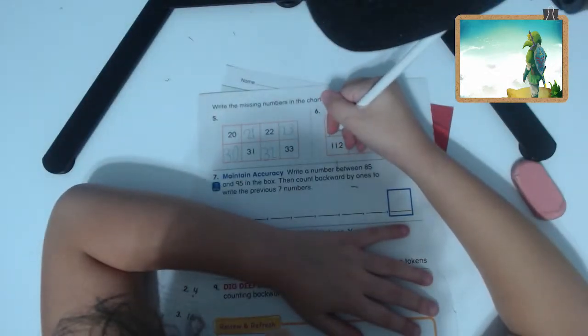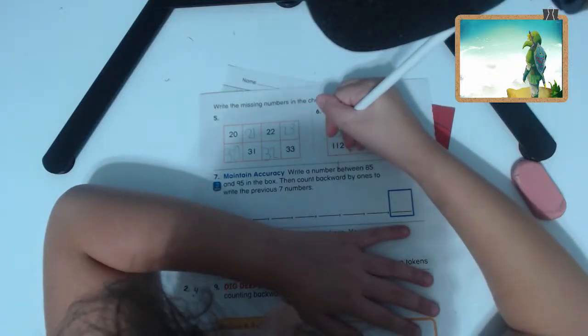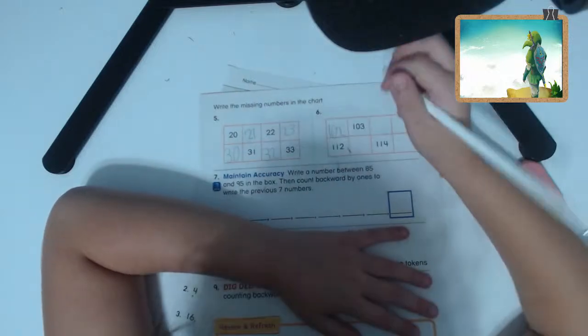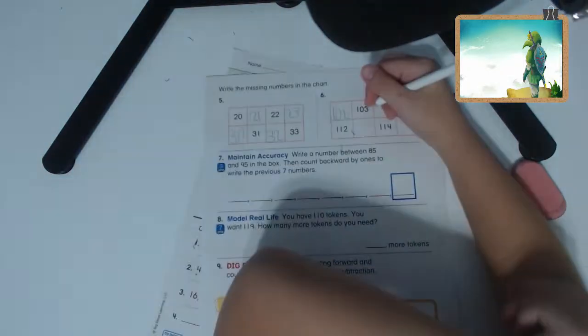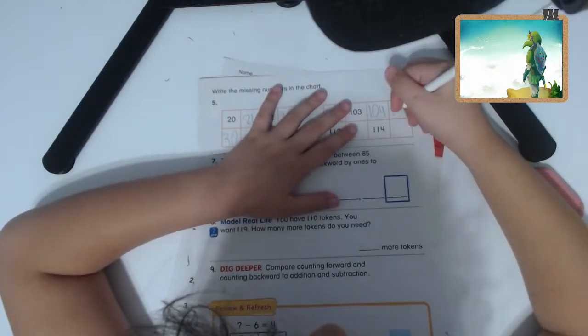So it's gonna be 102. The other one, and then 103 right there, and the other one will be 104, and the other one would be 105. Okay.